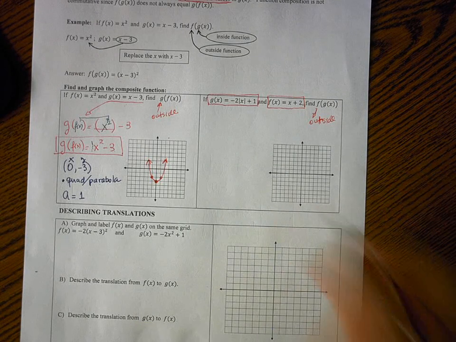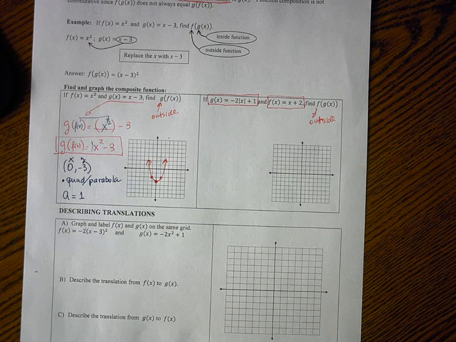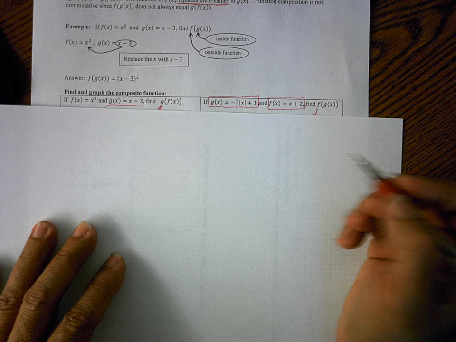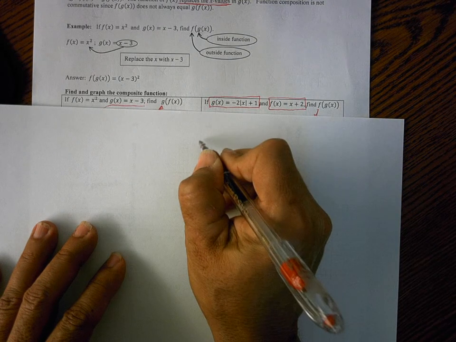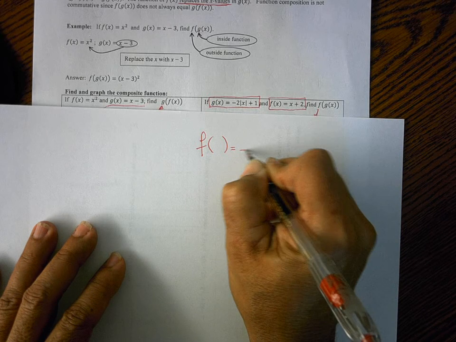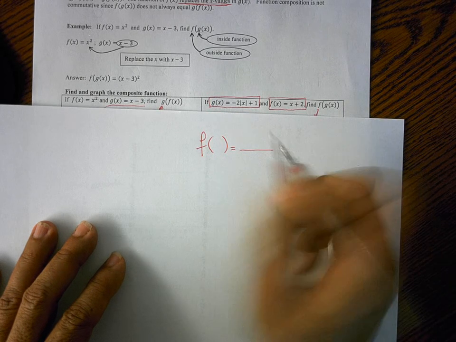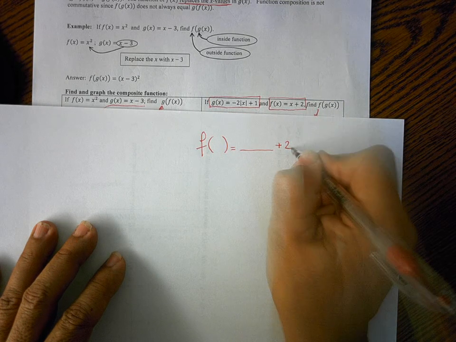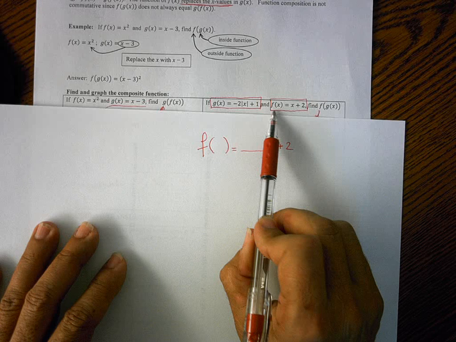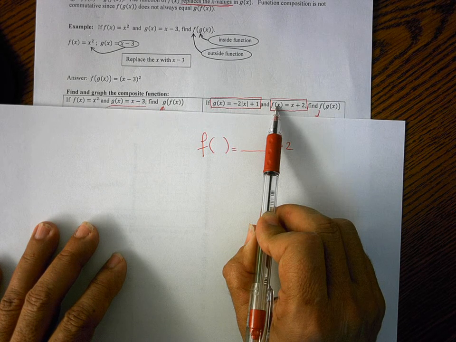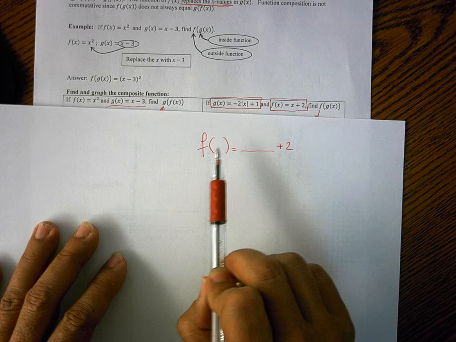I don't have a lot of space to work on this right here, so I'm going to work on my blank paper here. Since f is my outside function, I'm going to write f, but empty it out. It's going to be f empty, and then you either leave a space or you put a big parenthesis there because g of x is long. And then we have our plus 2. The only thing I removed from f of x was the variable x from both sides of the equal. They want me to put the g function inside.